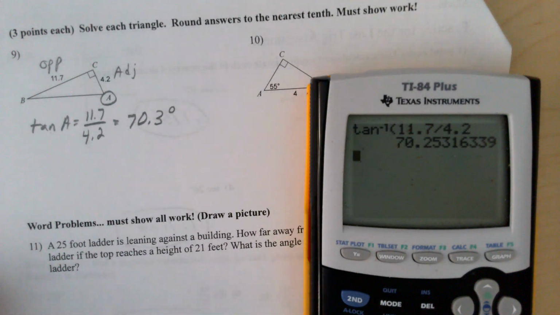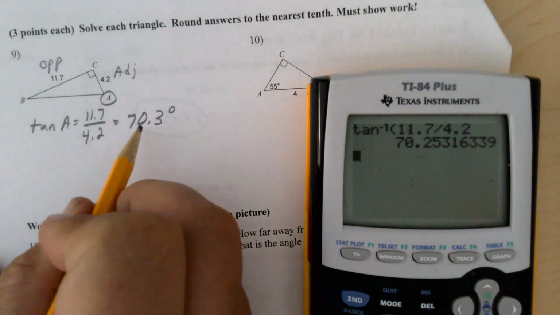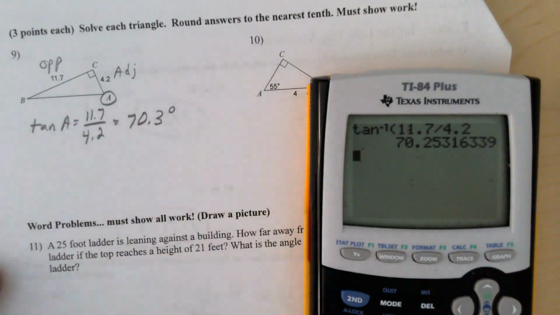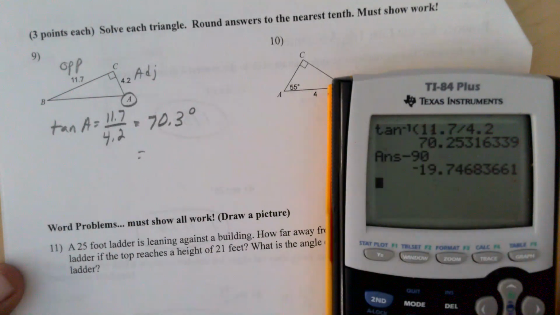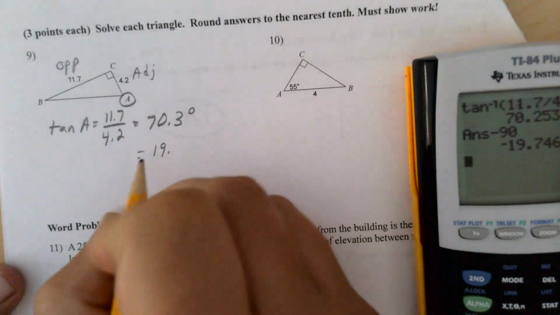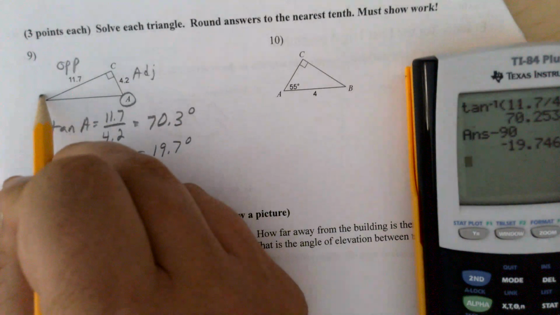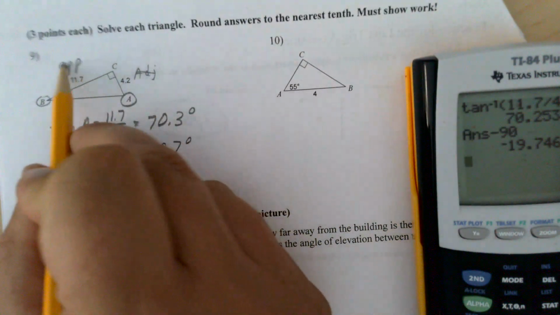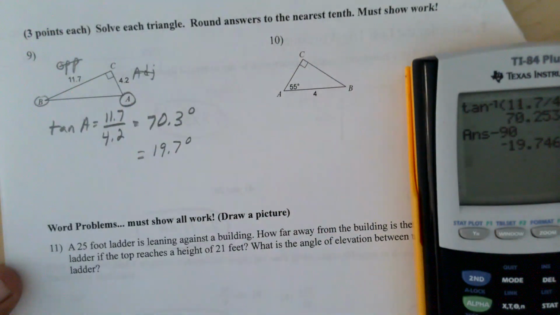Okay. Now, we don't need trig for the rest of this. So to solve for B, I can just subtract 70.3 from 90. But now, just for the purpose of this video, I will show you how to use trig to find that. Okay. So it's going to be 19.7 degrees. Okay, you don't need to show work for that, but I am going to show you the trig behind this, because if I want to find angle B, these two sides get switched. Okay, so my opposite side is 4.2, the adjacent side is 11.7.